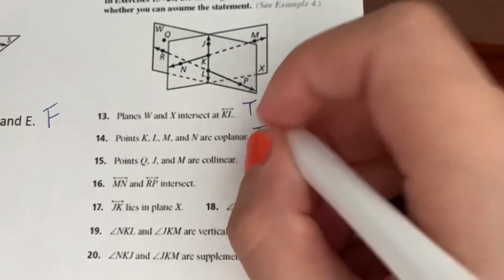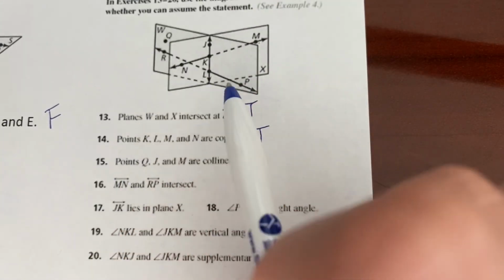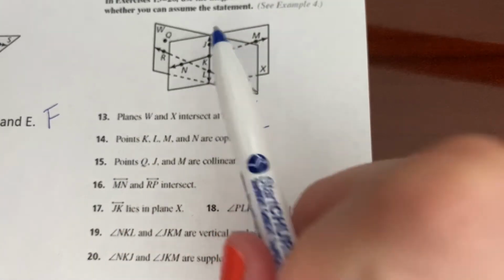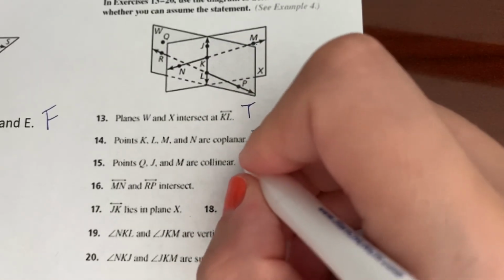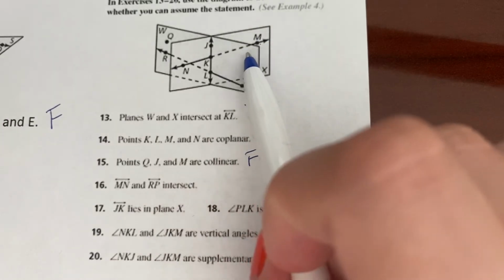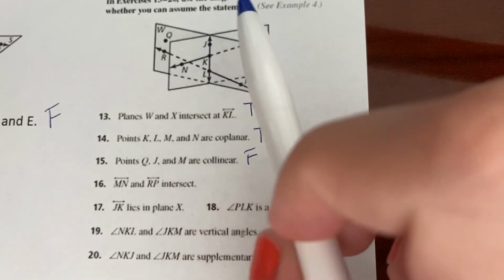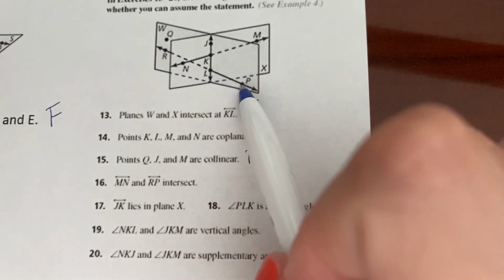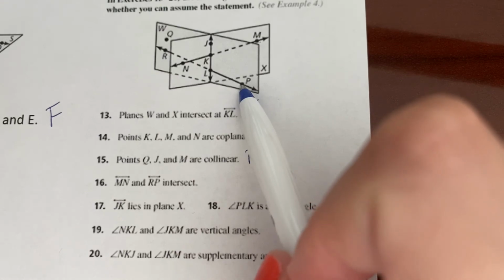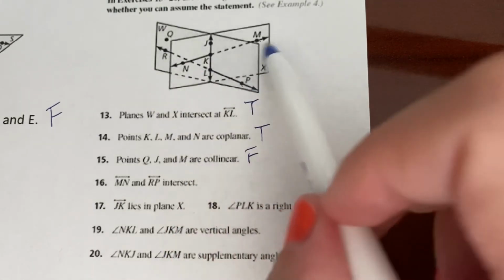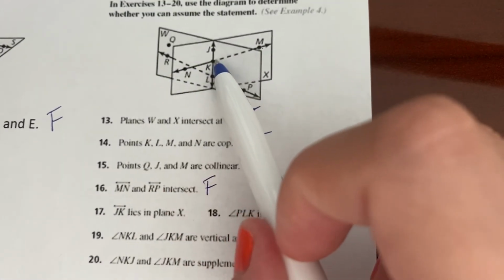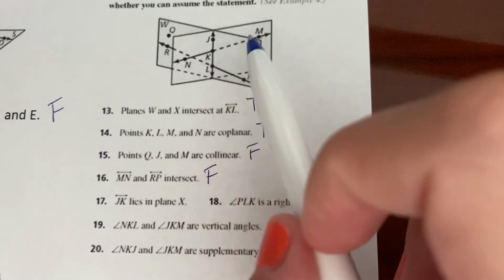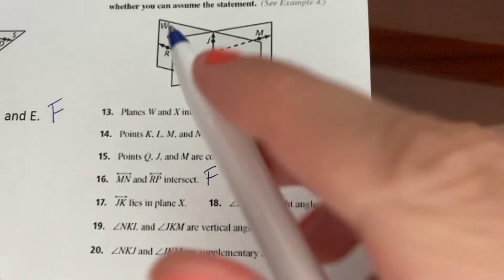True. Points Q, J, and M are collinear. No. M, N, and RP intersect. No, because they're kind of like floating on top of each other, so false. JK lies on plane X. Yes, true.